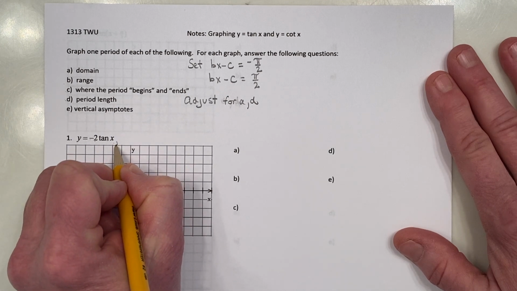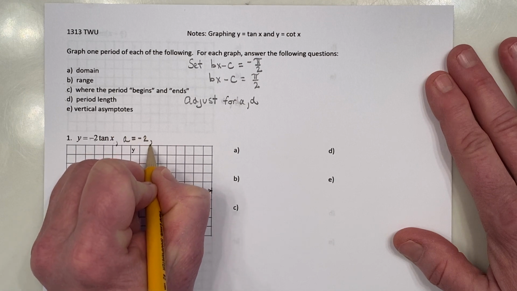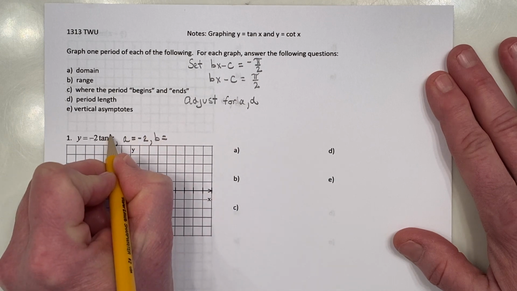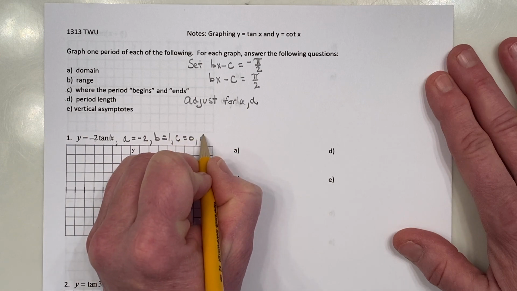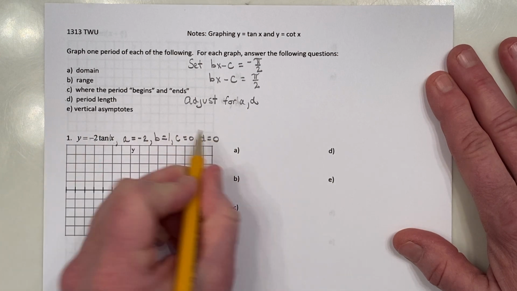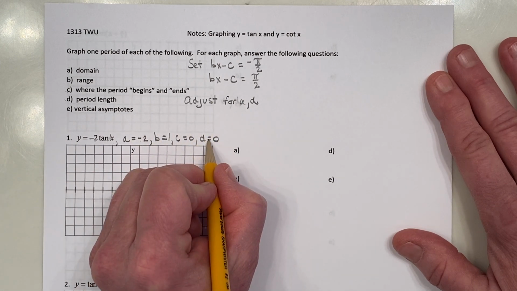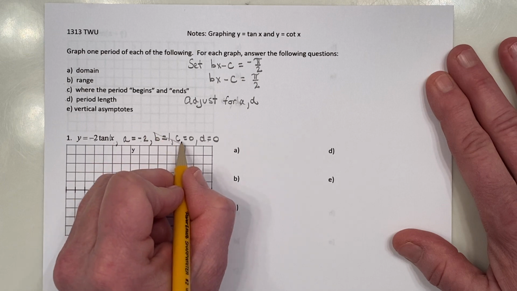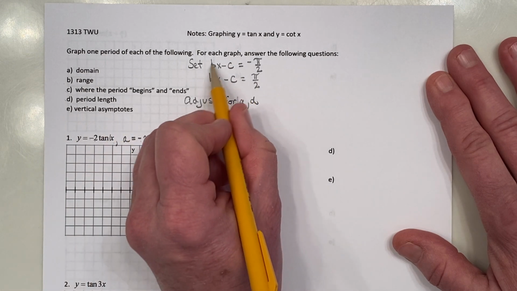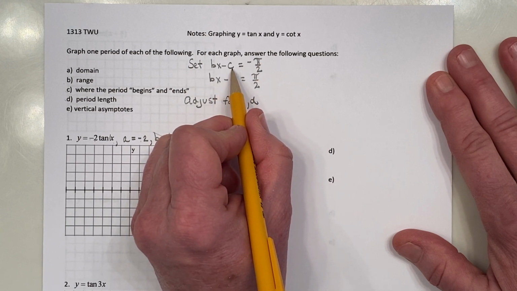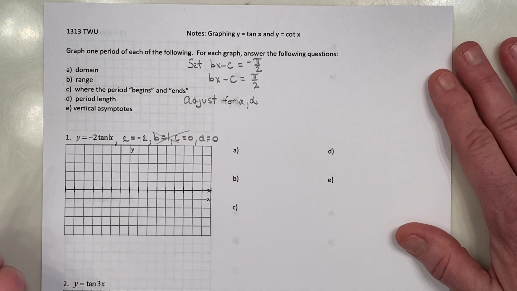Okay, let's go ahead and come over here and state our a through d values. So a is negative 2, we see b is 1, and c and d are both 0. All right, so we're going to have these on hold because we do have to come back and adjust for a and d. These right here, b and c, we won't need to worry about because these will be taken care of when we actually set bx minus c equal to negative pi over 2 and bx minus c equal to positive pi over 2.